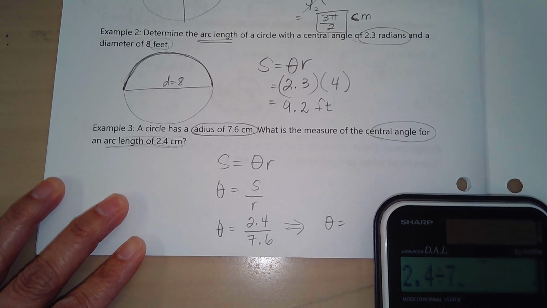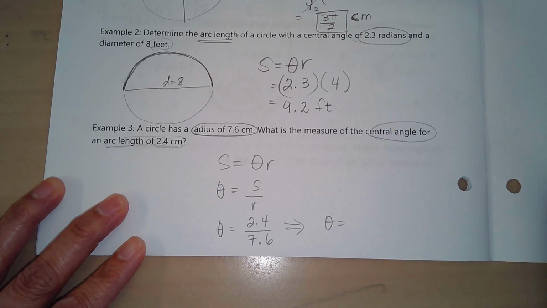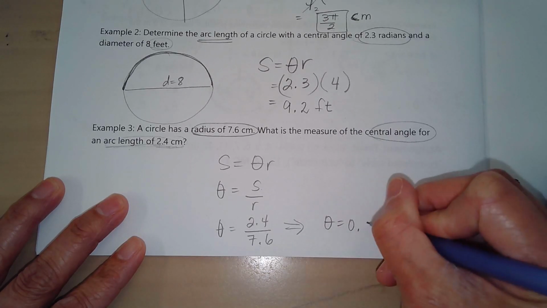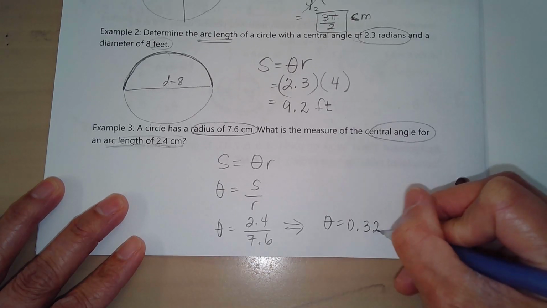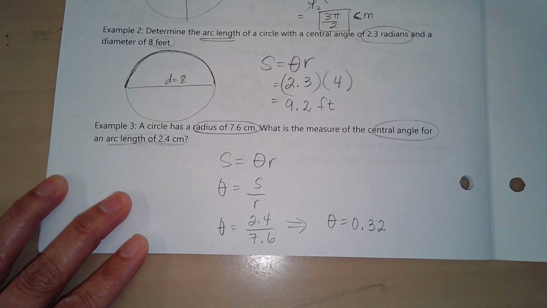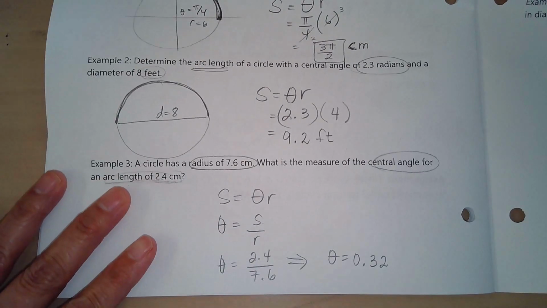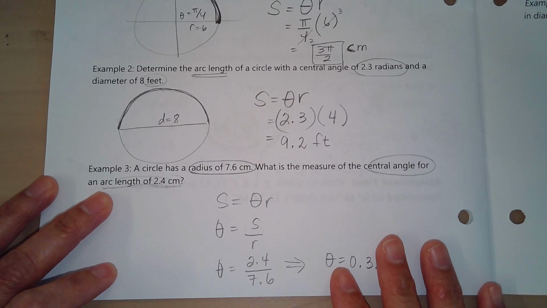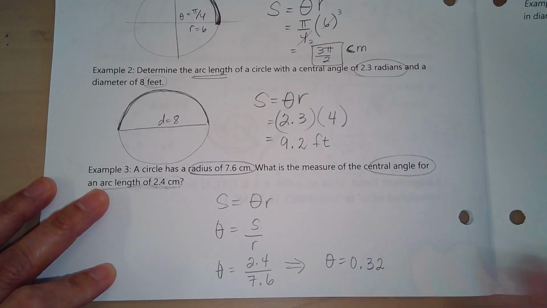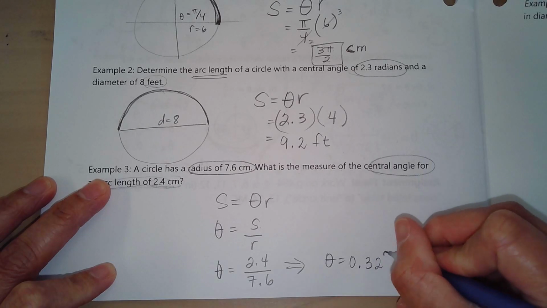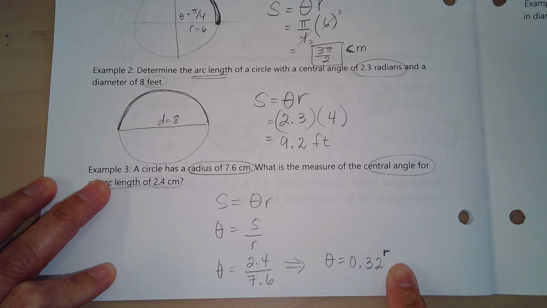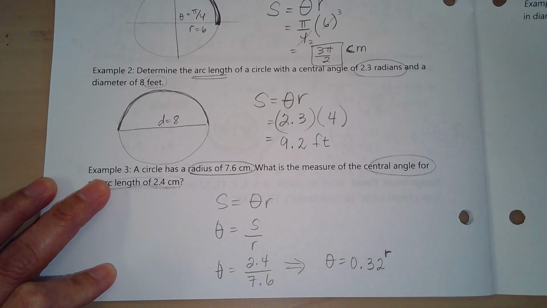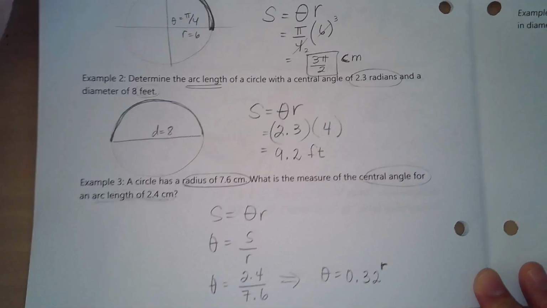2.4 divided by 7.6. Okay. So about 0.32. So 0.32. We'll just say round it off to 2 decimal places. 0.32 what? Radians. Yeah. We're talking about the angle. The angle is measured in radians. Okay? That's a unit. Okay. Any questions there?